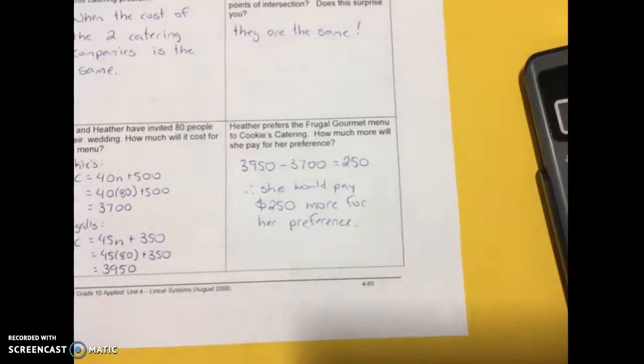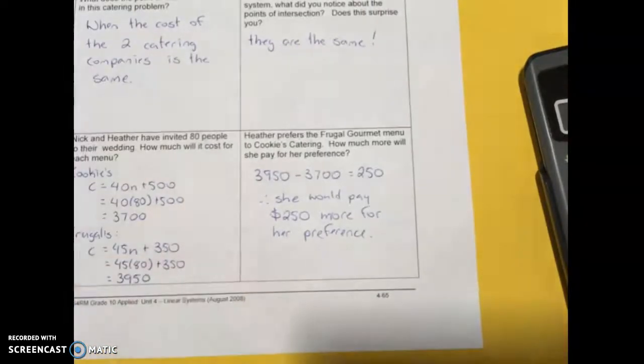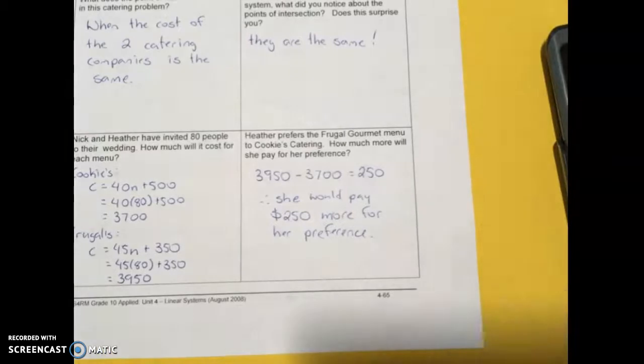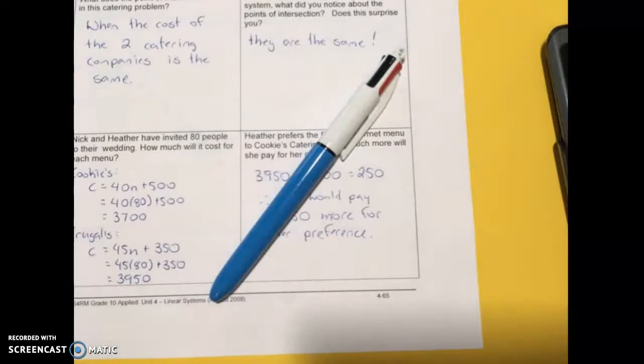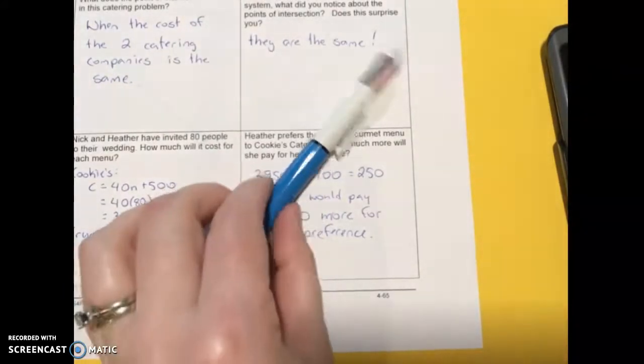Okay, so that's a really great way to compare costs, especially on things like catering, food, things like events, weddings, even dances and stuff like that. Things like taxis, things like cell phone plans that have a base cost and then an additional cost that changes depending on number of people or number of minutes or something. So that is how you do a word problem.